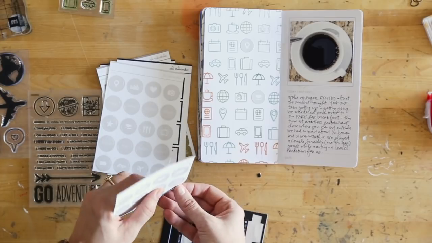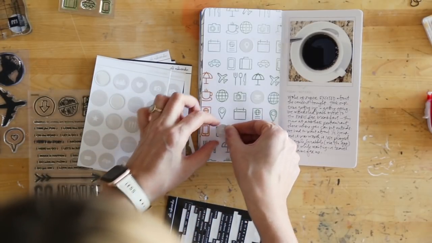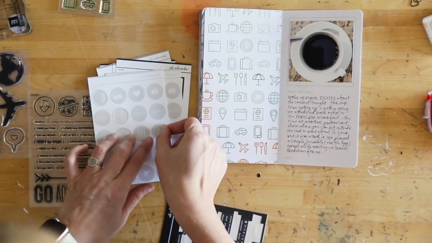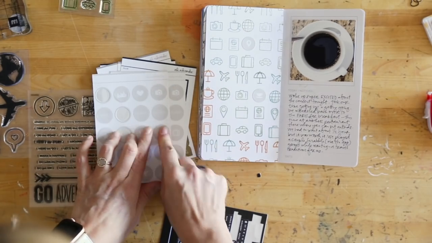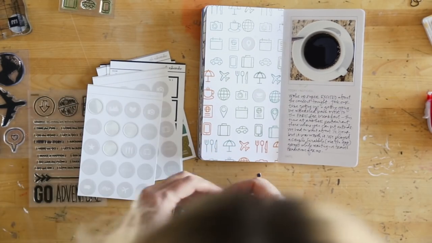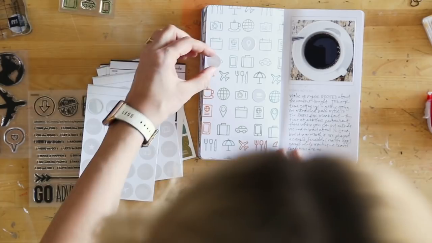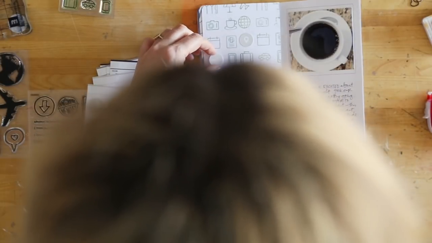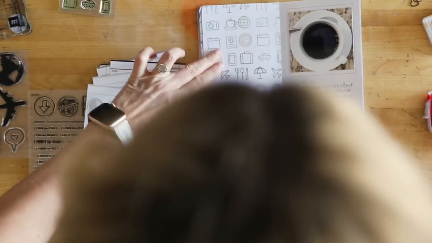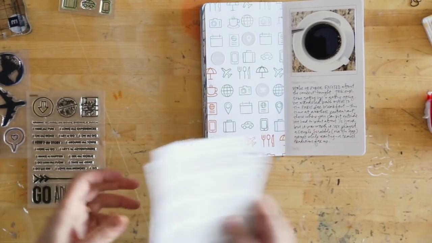Let's see. I don't know if this will fit on this one. I'm doing 3 because I like 3s, but that's too small. Maybe I'll just pick a love this one, and it could go right here. There. Okay, so simple and easy, right?